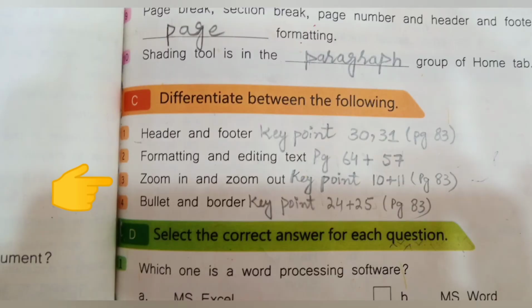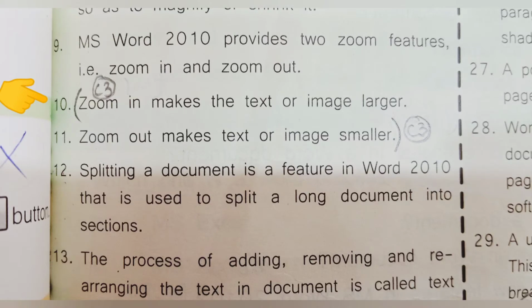Question C part 3. Zoom in and zoom out. The answer of this question is on page number 83, key point number 10 and 11. You will mark this answer from zoom in makes the text or image larger. Zoom in makes the text or image larger. Zoom out makes text or image smaller.